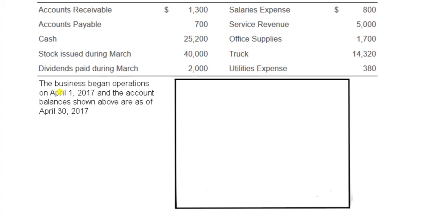Okay, so what we'll say, to make things simple just to start out, is that this business these accounts are associated with began operations on April 1st, 2017, and the account balances shown above are as of April 30th, 2017. So all of this occurred during the month of April 2017. Okay, so the income statement.